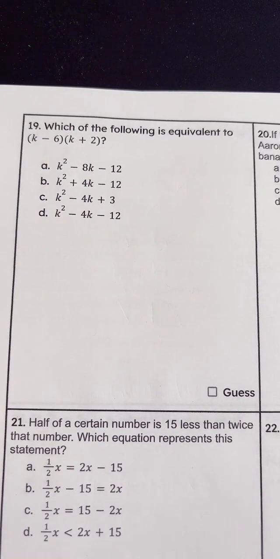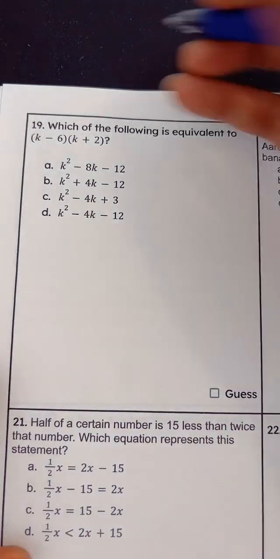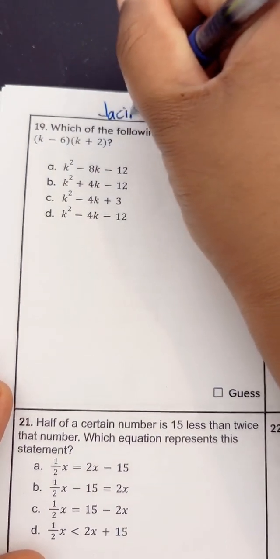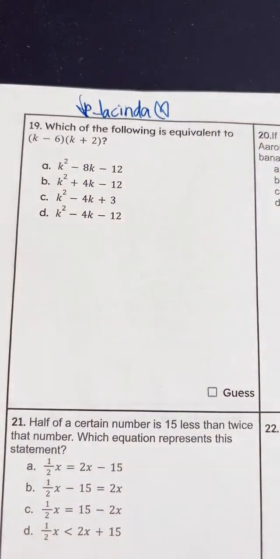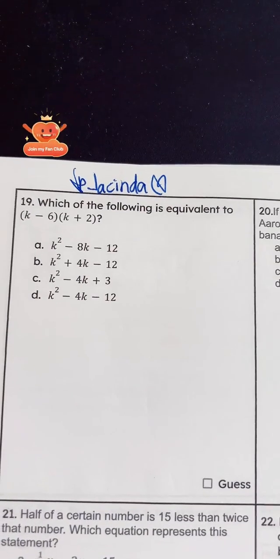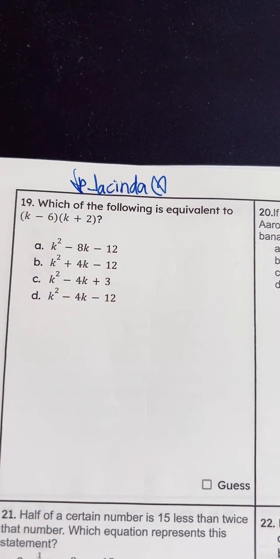We're diving deeper. Hey, Culture. Hello, hun. We're diving deeper into the algebra math bag, okay? Thank you, Jacinda. So what you guys getting for number 19? Thank you, Culture, for grabbing your heartbeat today.